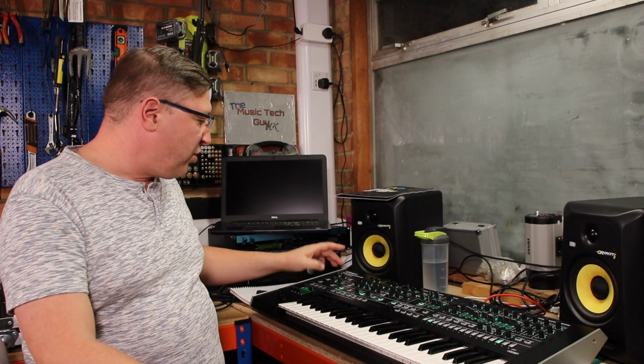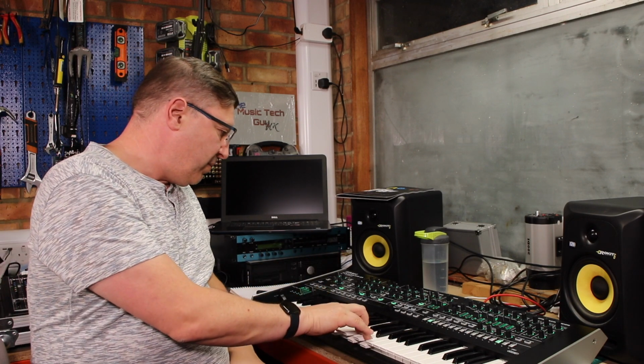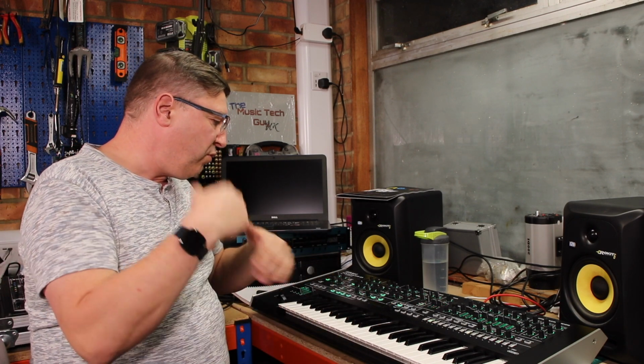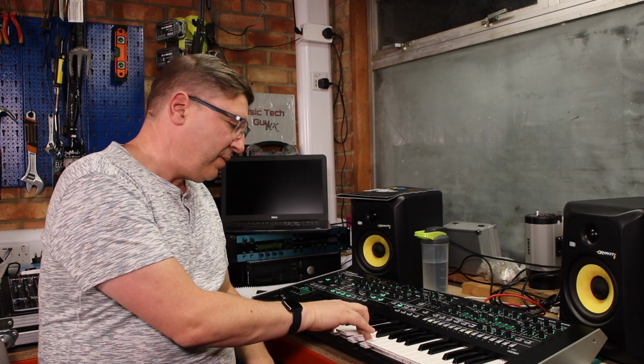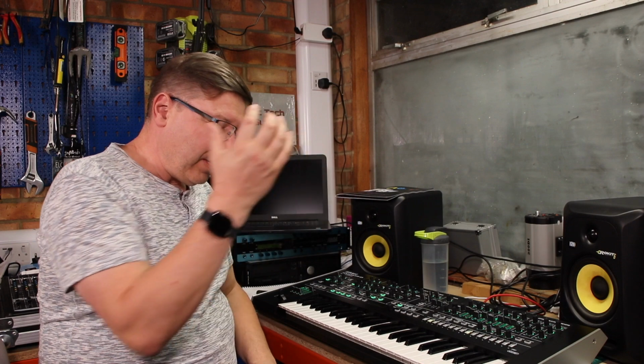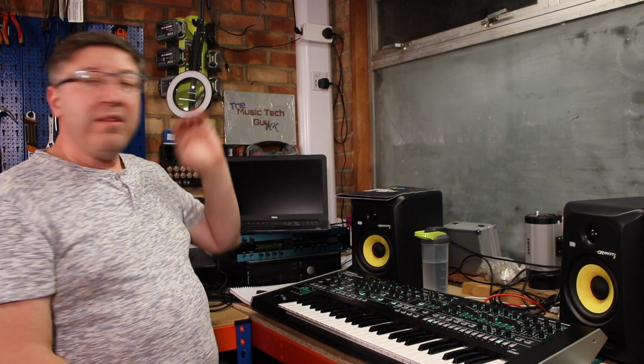And then you've got a whole bunch of menu options here, and then you've got two modes here. You've got patch mode, which is what I'm in at the moment, and then you can go to performance mode, which effectively allows you to have multiple patches running. So there you go, performance mode.